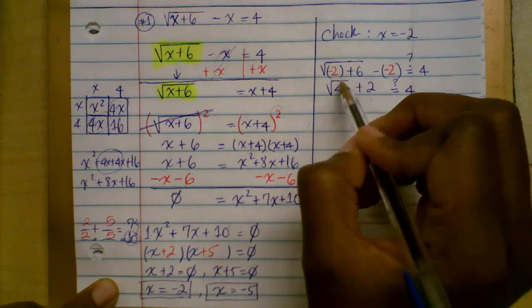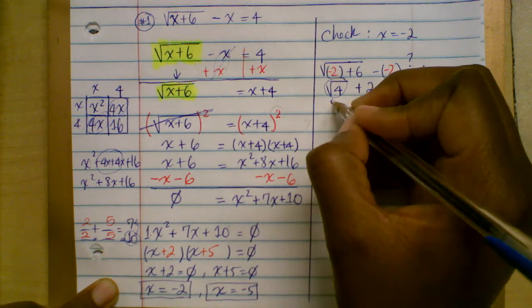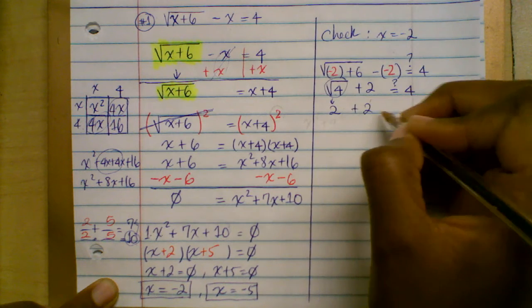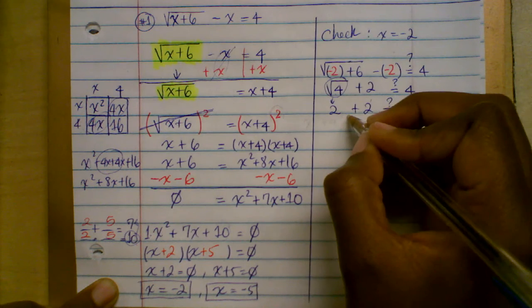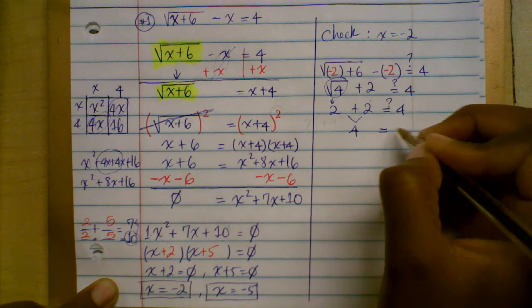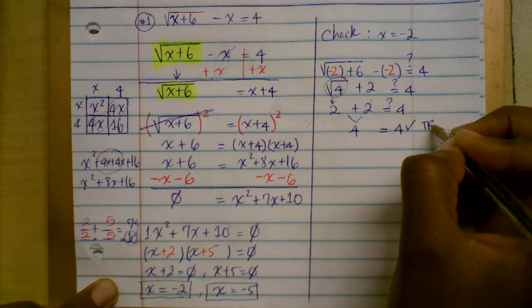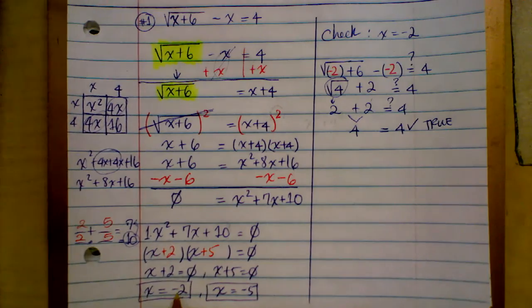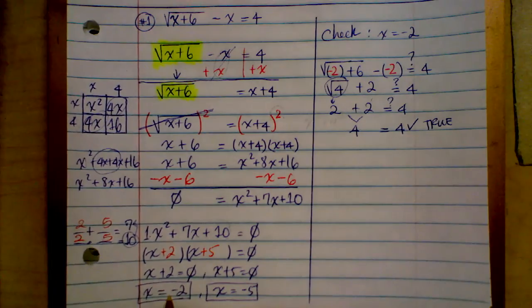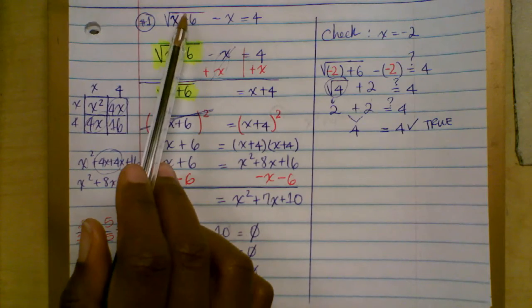Now I know that the square root of 4 is +2. Does 2 plus 2 equal 4? Yes. 2 plus 2 adds up to 4, and 4 is equal to itself. So this is true. So I know that x equal -2 is actually a solution to this radical equation.